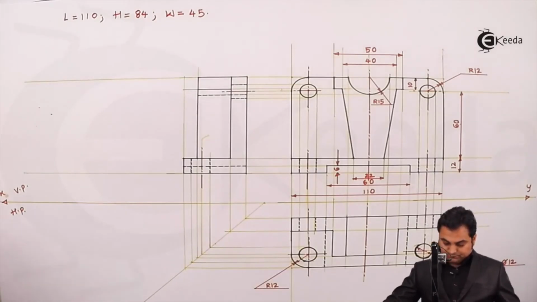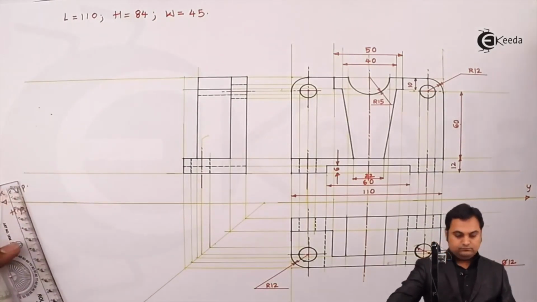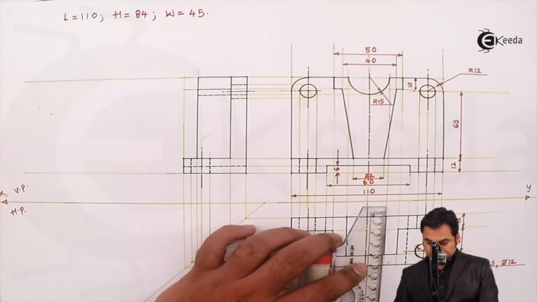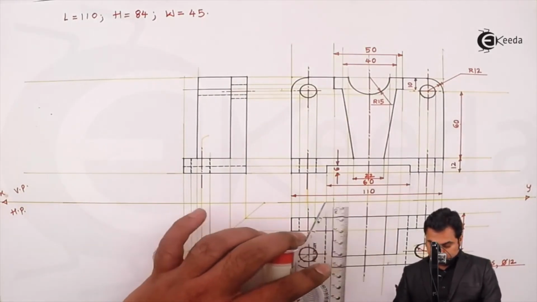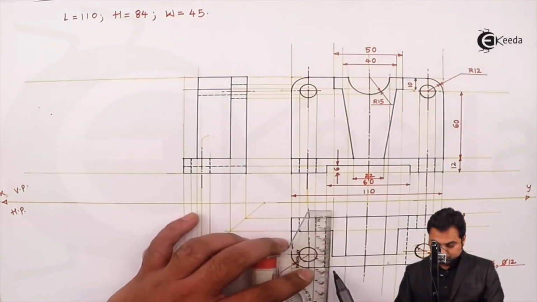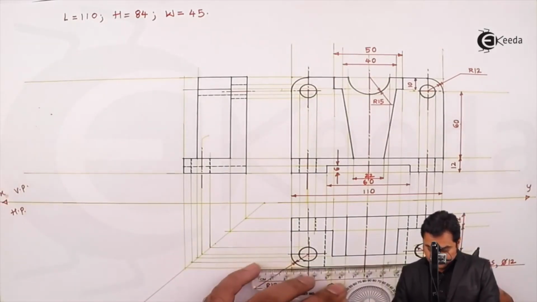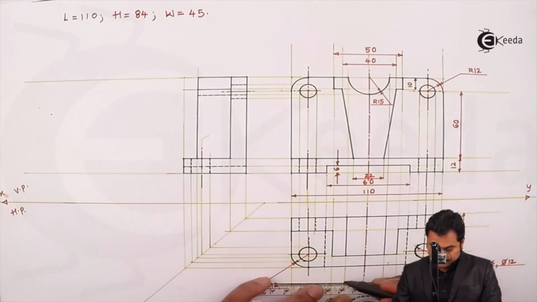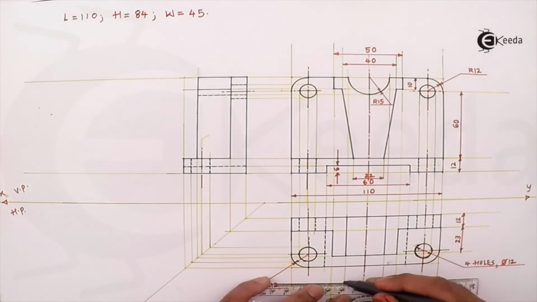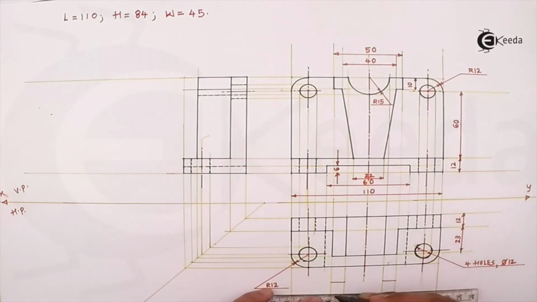After that, here this portion has a length of 10 mm and 10 mm on both sides, and the total length is 50 mm.